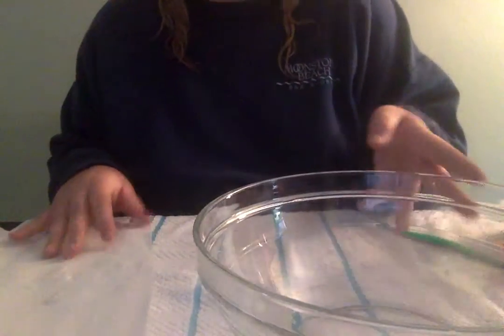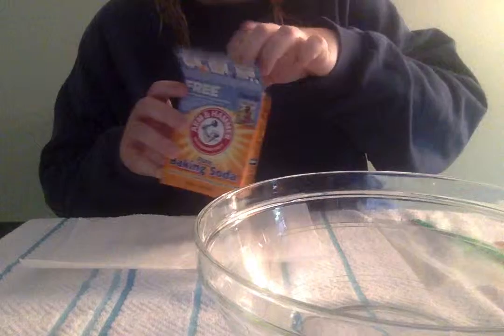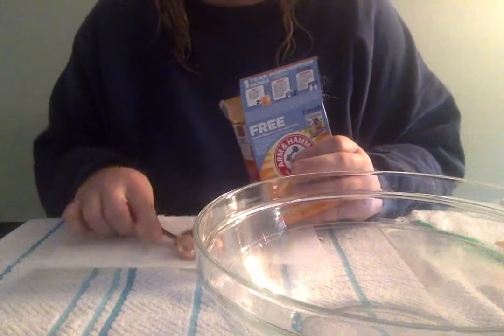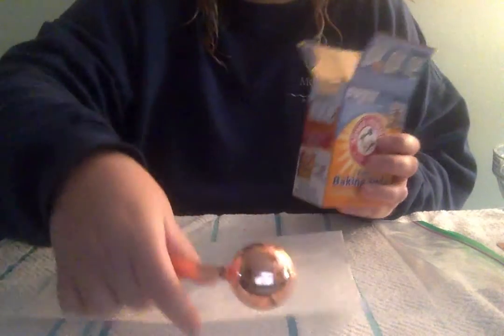So we are going to start actually with observing our baking soda first. In our books, we're also going to have our observation notes. We're going to use our tablespoon measuring spoon to put our baking soda out on our paper towel.